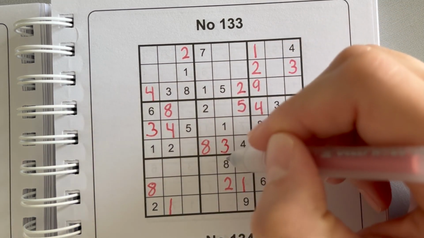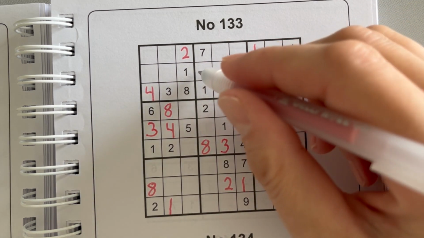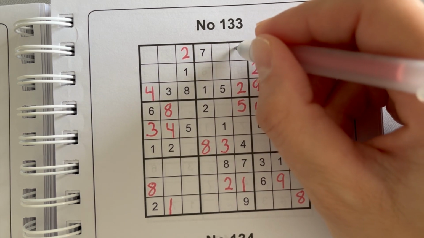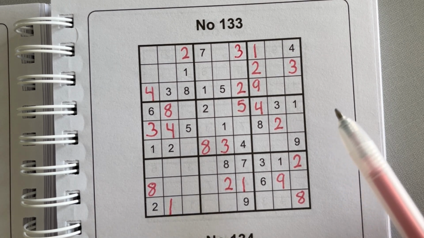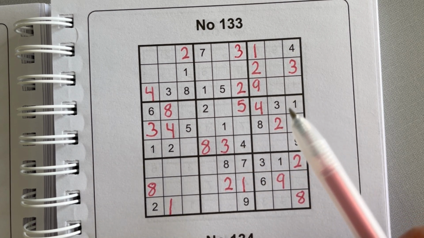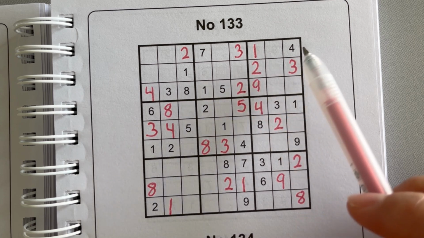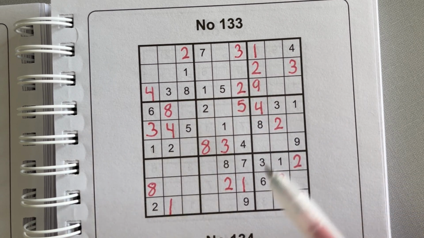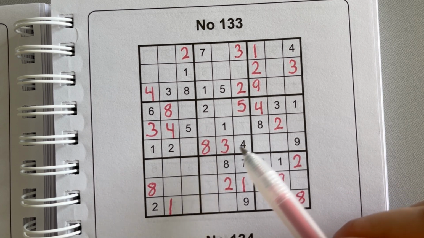Bring it up here. I have a 3 in this column. I have a 3 in this row. So this is my 3. And now let's look at 4. So you have a 4 there, a 4 there, 4, 4.